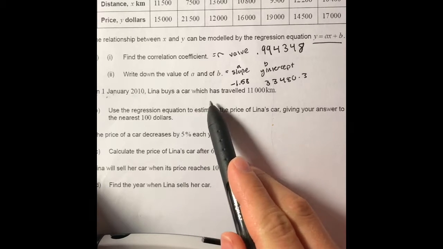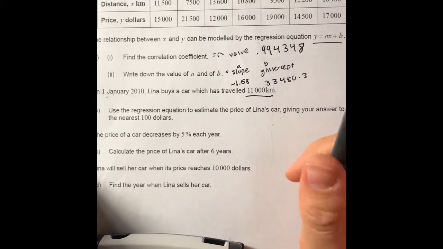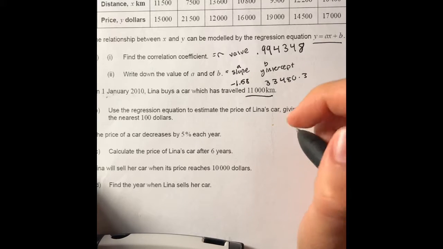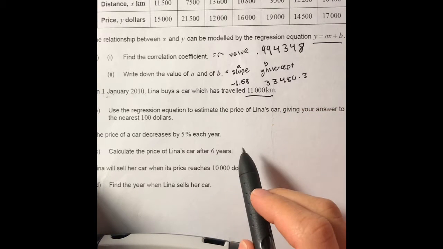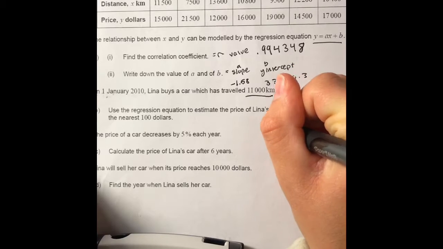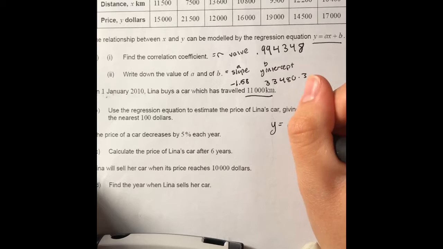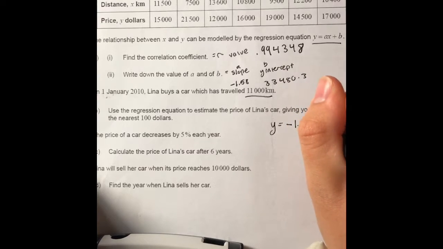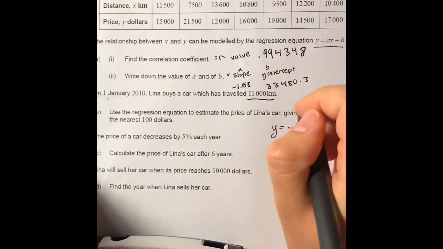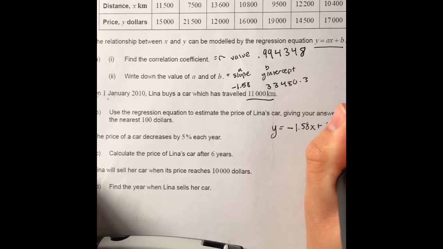So she buys a car which has traveled 11,000 miles, and we have to estimate the price which she paid for it. So y equals A, which is our slope of negative 1.58, times x plus the y-intercept, which is 33,480.3.